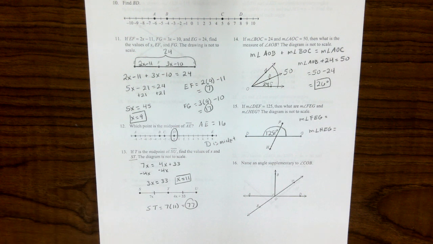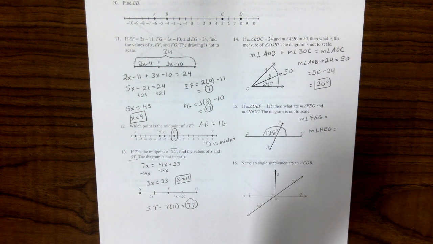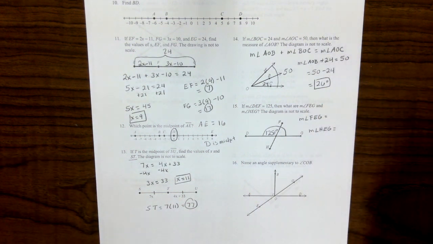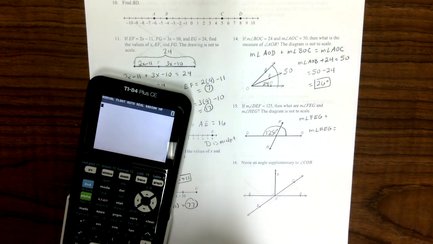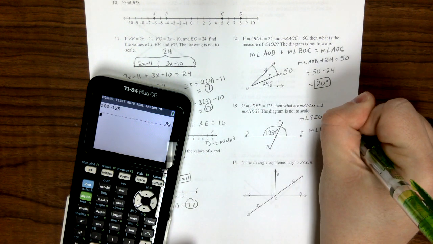Okay, so sometimes supplementary and linear pair are the same thing, especially when they're next to each other like this. So how do we get FEG? We simply subtract 125 from the 180. 180 minus 125, it is 55 degrees.